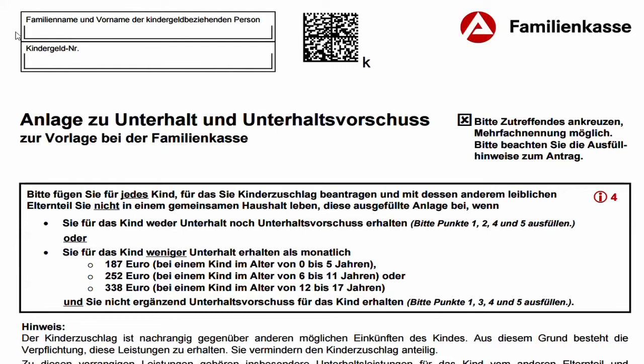First of all, you write here the last name and the first name of the person who receives child benefit or Kindergeld. Here you write the child benefit number or Kindergeldnummer, based on which this person receives the child benefit from Familienkasse. Here it says that this is the attachment about the maintenance and the maintenance advance payment for submission to the Familienkasse.